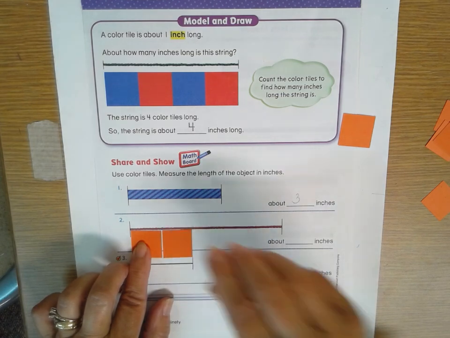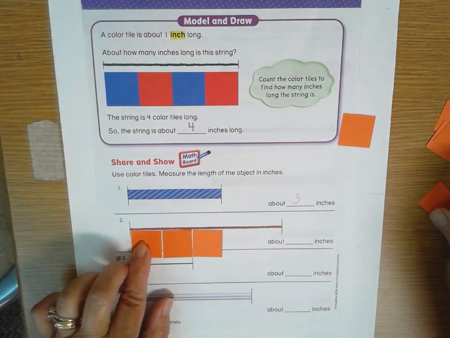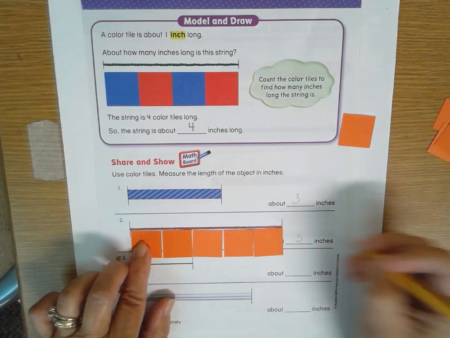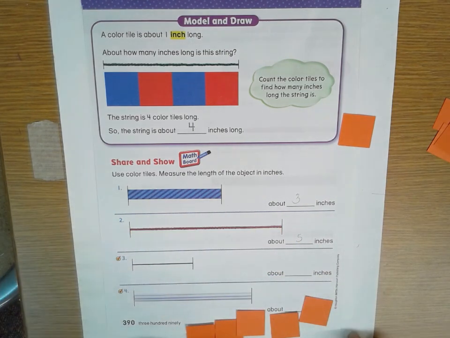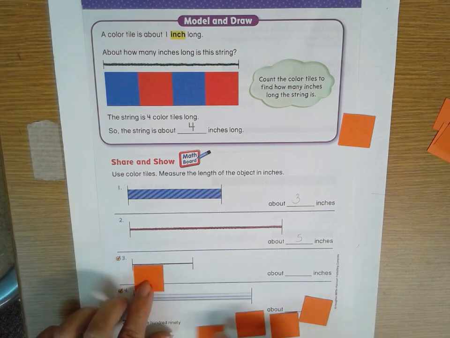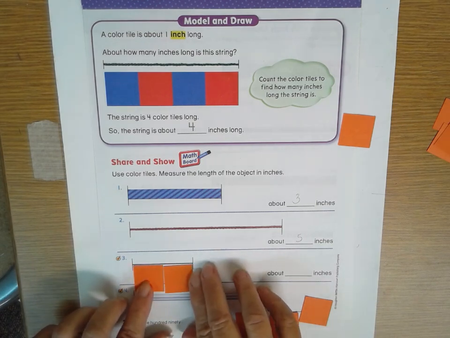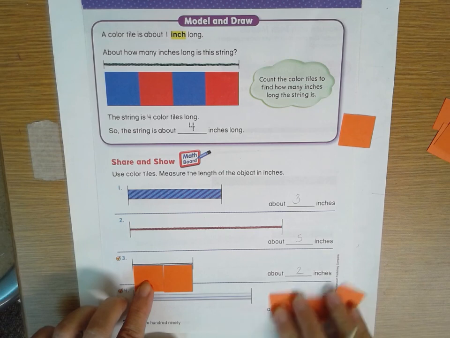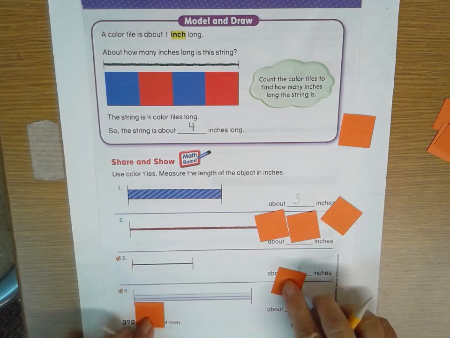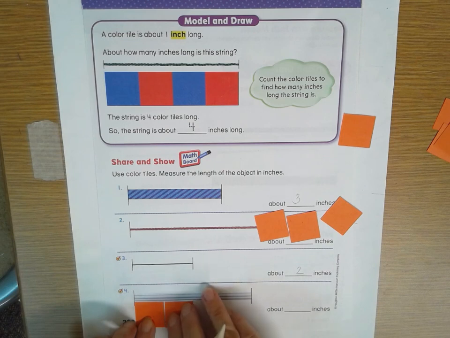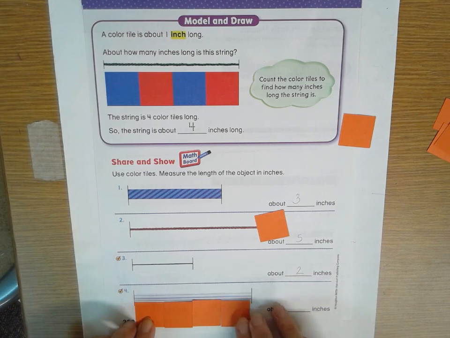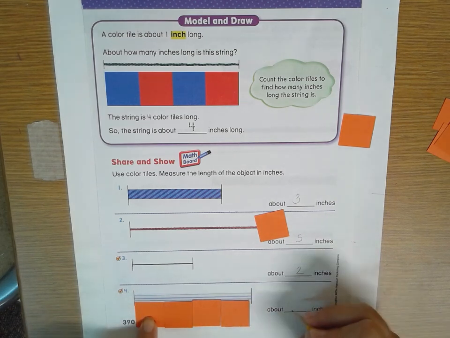Here's 2, 3, 4, 5. It's about 5 inches. Number 3, 1, 2. It's about 2 inches. And the straw on the bottom, 1, 2, 3, 4. It's about 4 inches.